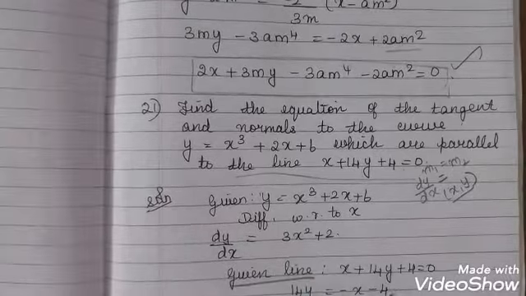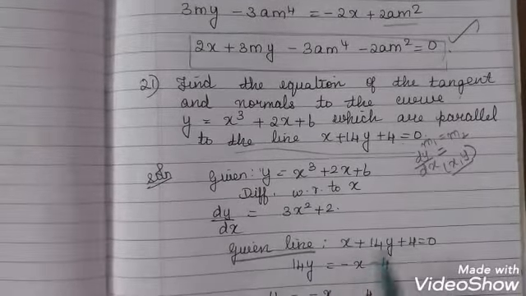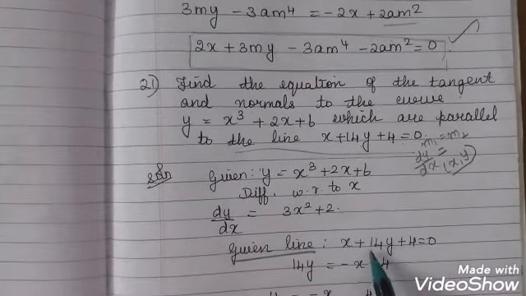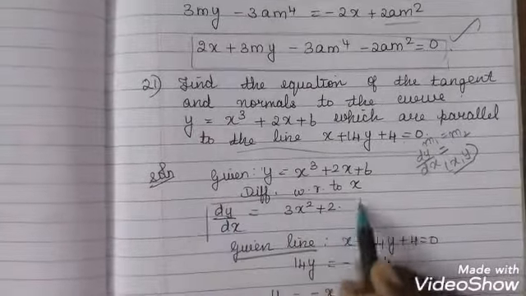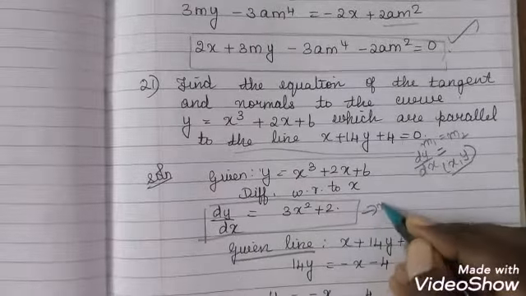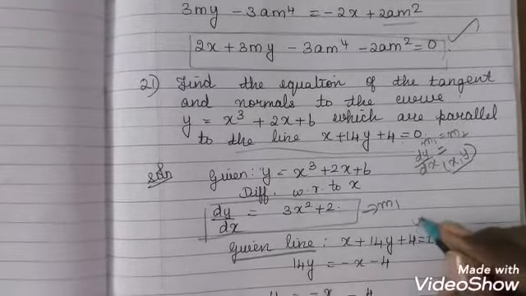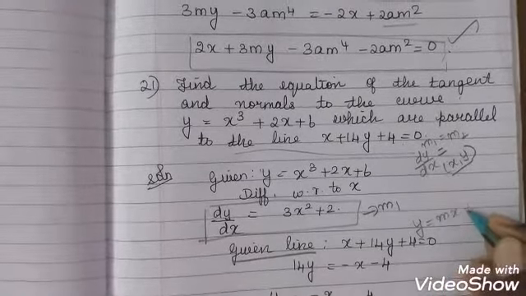This is what you have here. Now what is the given line? x plus 14y plus 4 equal to 0. So here this is your m1 you take here. Now I'll have to find out the slope from this line. How do you write it here? I'll have to write it as y is equal to mx plus c.